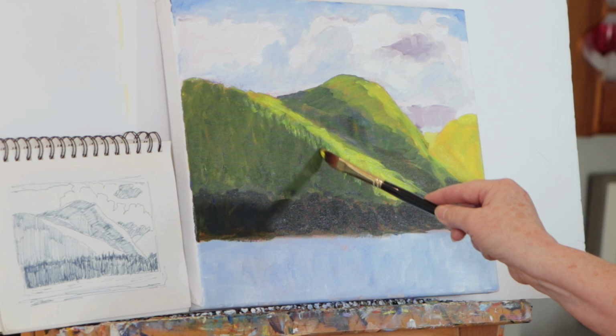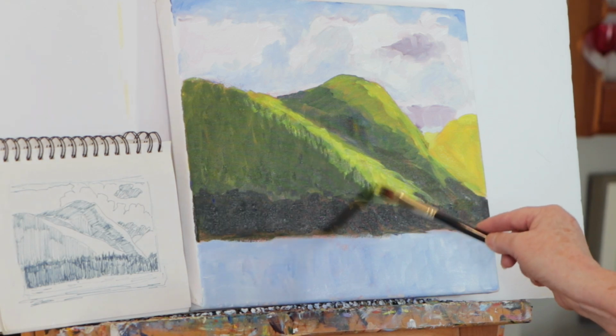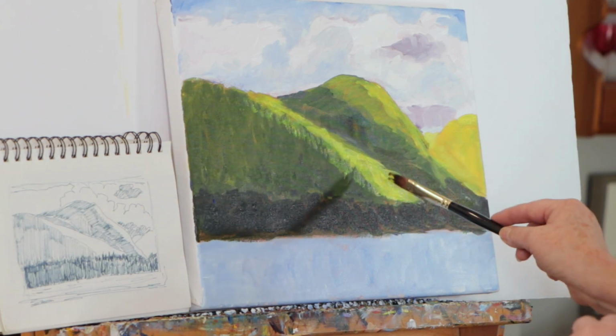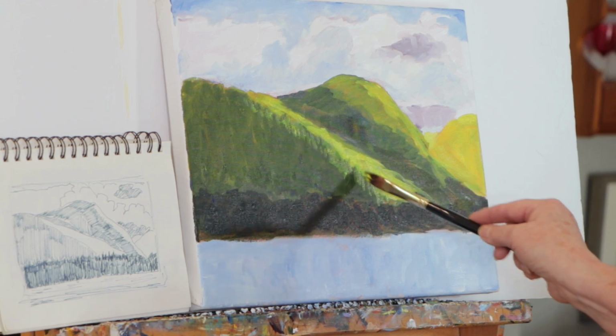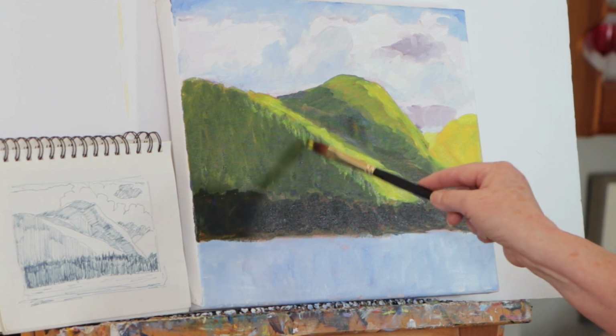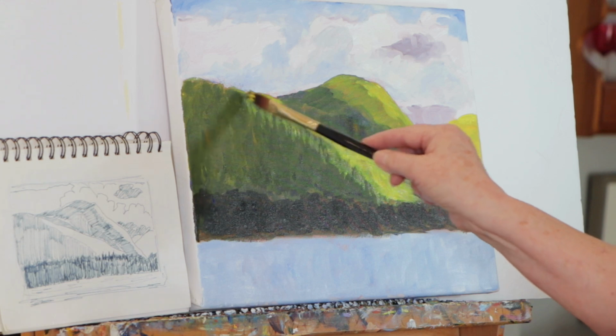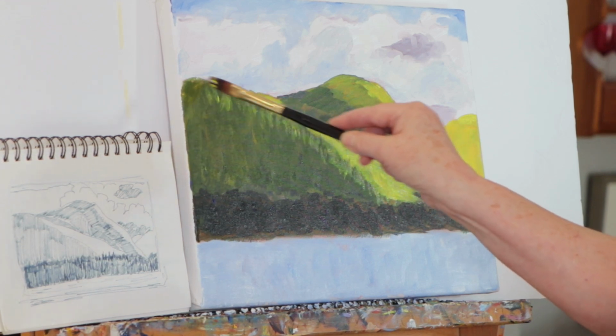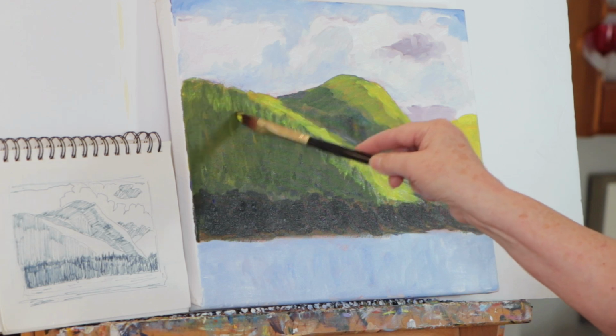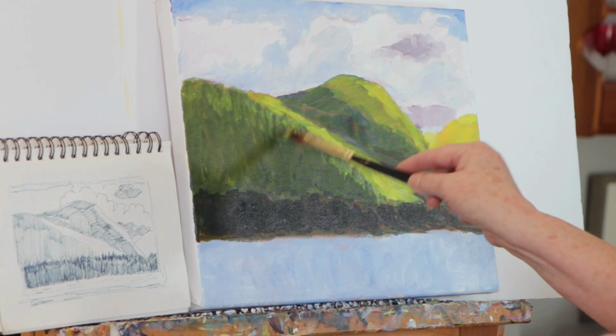And I'm just using a very, very short stroke. And notice how I'm taking the yellow light and bringing it into the area where I was using the ultramarine blue and the yellow deep, and also the Arylide yellow deep, which is another really gorgeous color.